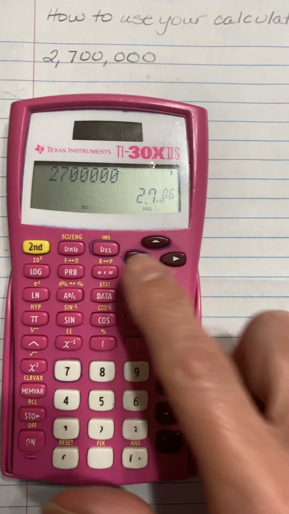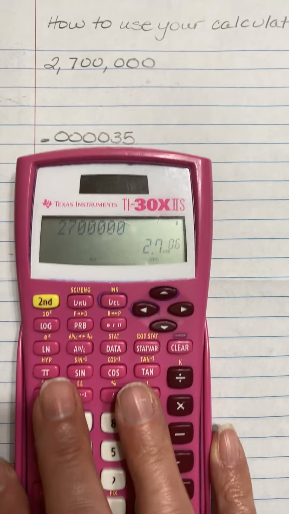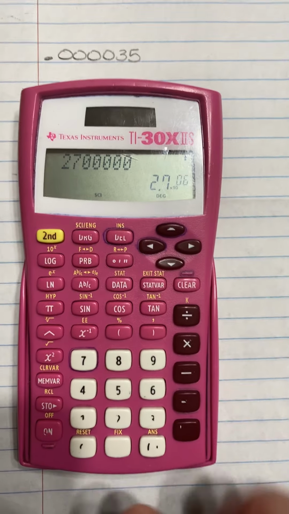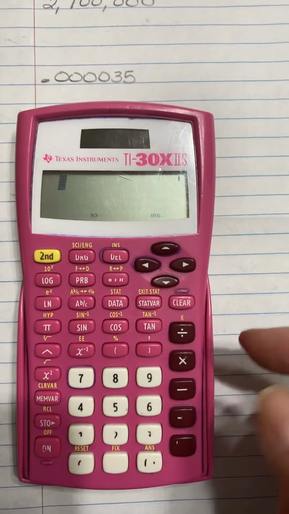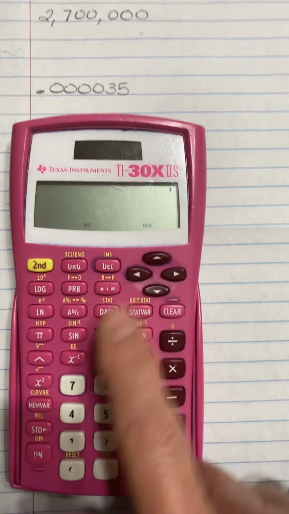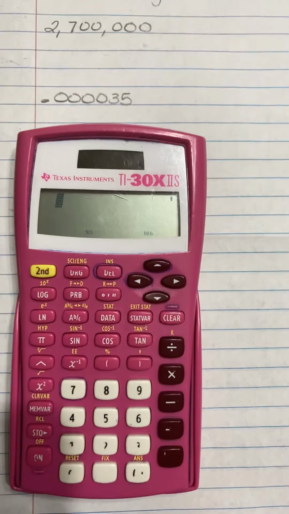All right, so 2.7 times 10 to the 6th power should be the same as what you have in the lesson with Mrs. Rayfield. Let's do the one that was the very small number now, so it's clearer. Now remember, we're still in scientific notation. I'm going to work right in scientific notation. It shows it right here. We don't have to put it back each time.